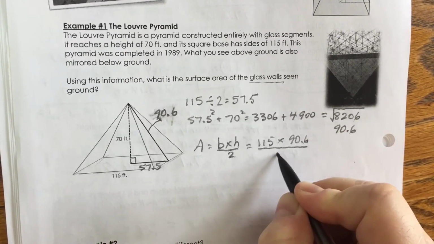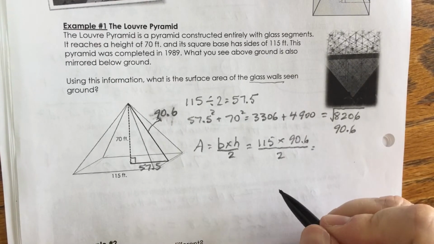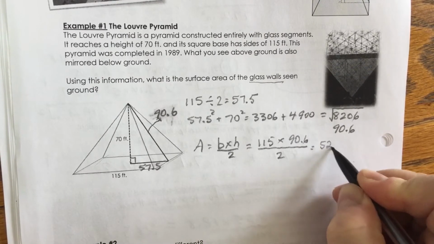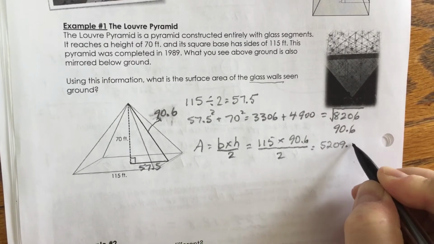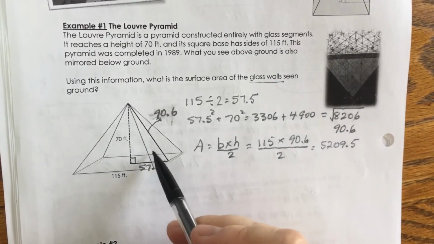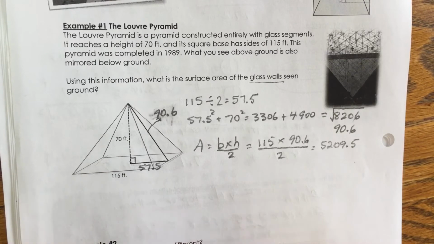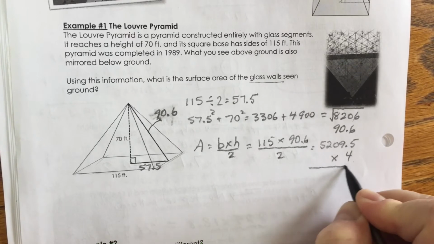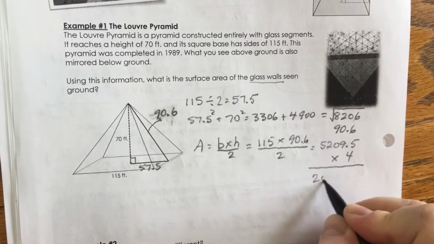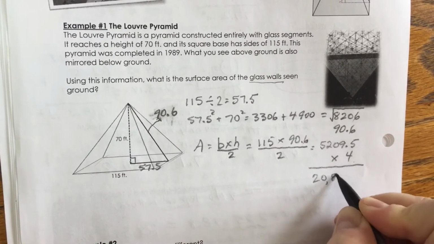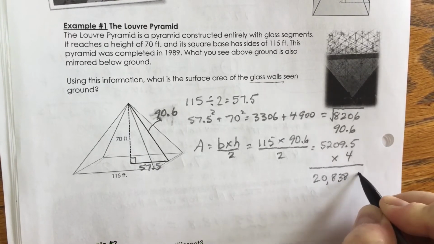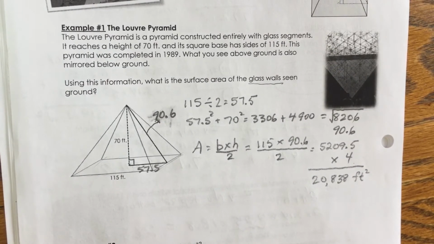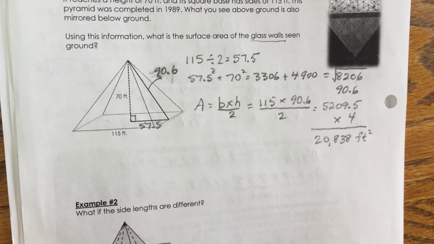And then I'll divide by 2. And when I do all that calculation, I get 5,209.5. Now, because there's actually 4 triangles and they're all equal, I'll multiply this by 4, and I get 20,838 square feet as the amount of glass in the Louvre.